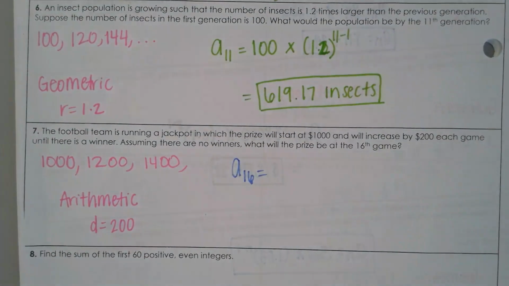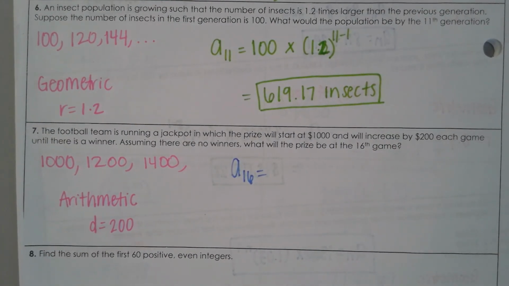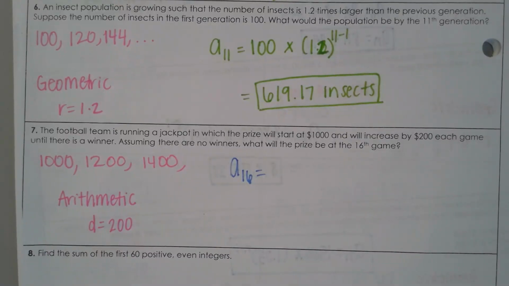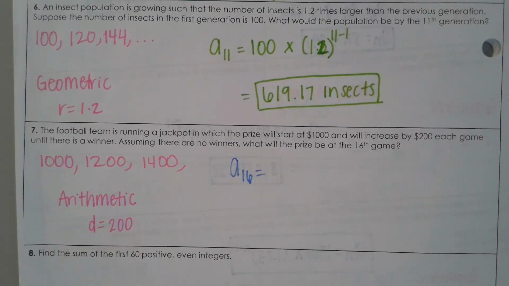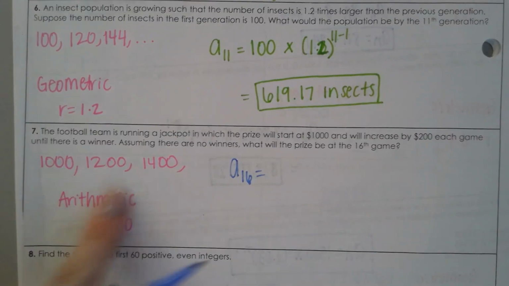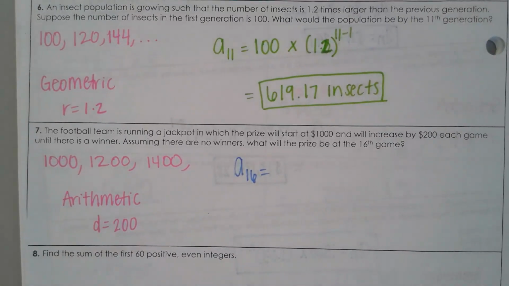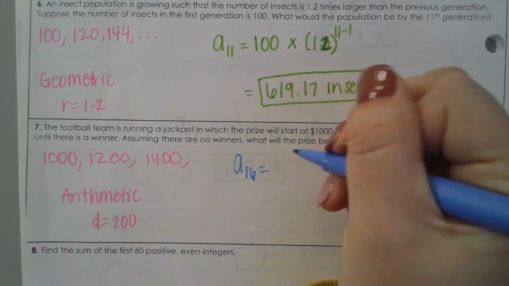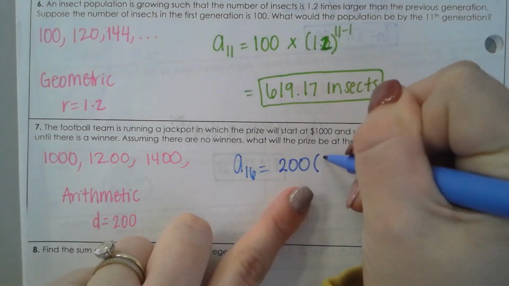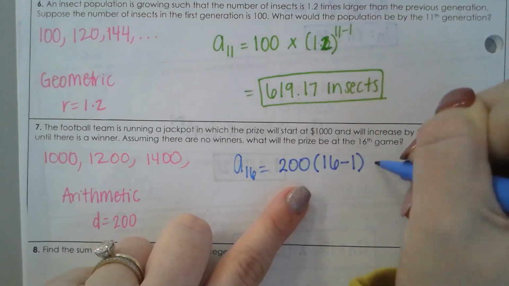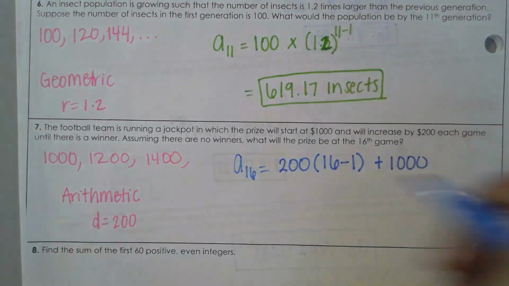So, I told you, this is the hardest part, figuring out if it's a sum or not. And there's really no set way for me to tell you how you know, because they can be worded so differently. You've got to really think about what each term means. So this would be the common difference of 200 times 16 minus 1 plus 1,000.